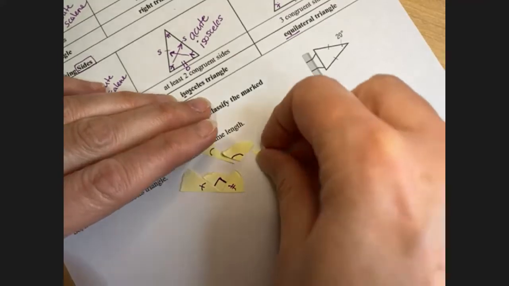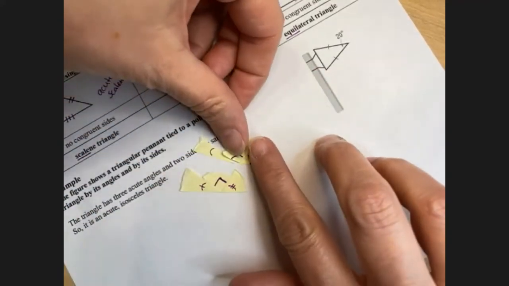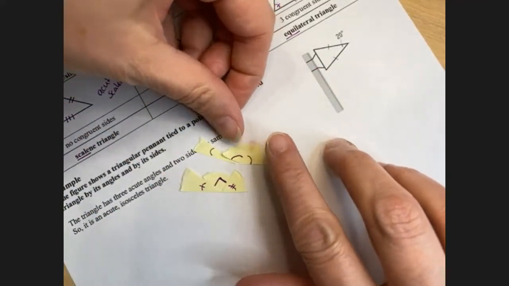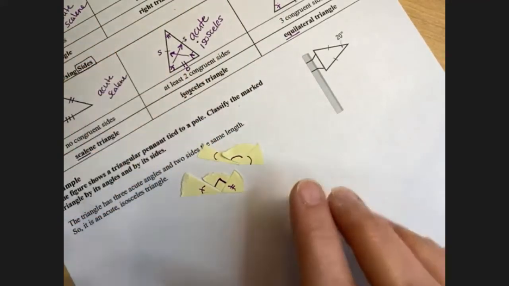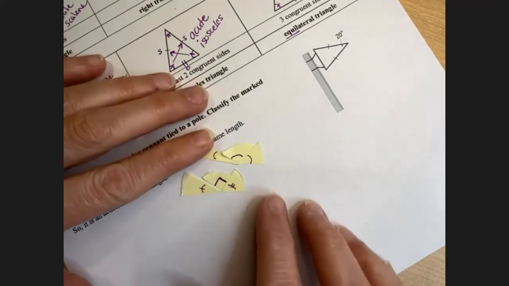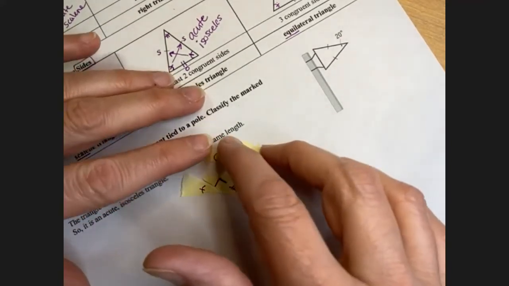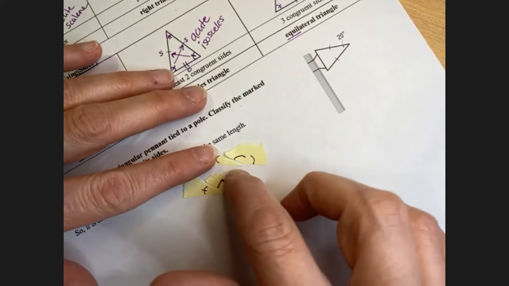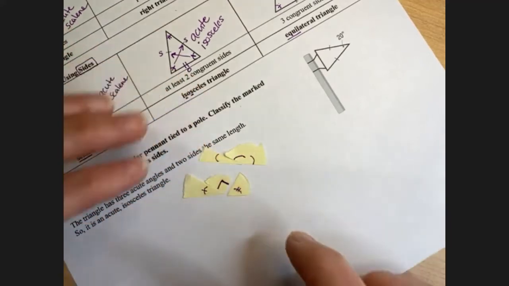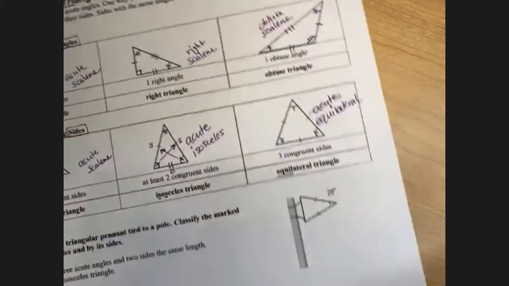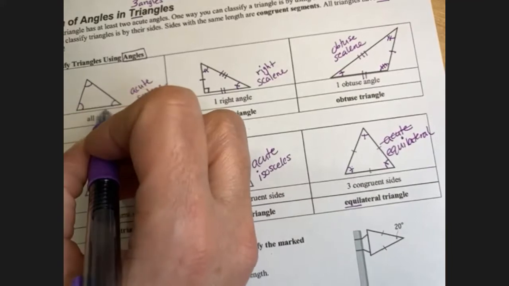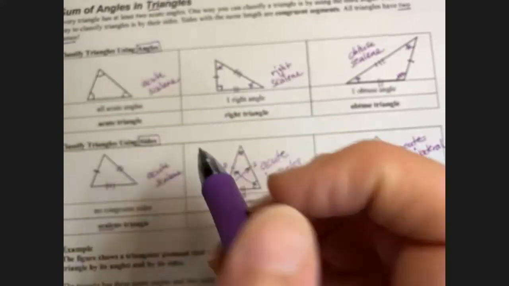So if I slide all of these pieces that I just ripped off together, it's kind of hard to tell because it's buckling up, but it should add up to, and I just need that side to come down a little bit. All three of these angles add up to 180 degrees, a straight line. So that tells me that no matter what the triangle is, if I tear off each of these three corners and I lay them out, they will make a straight line.